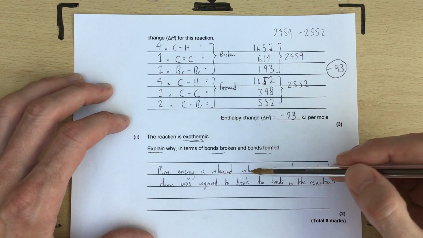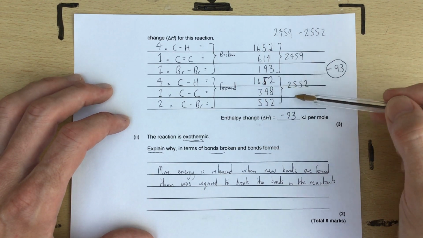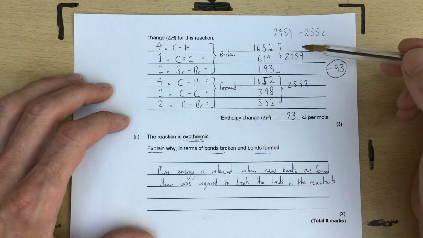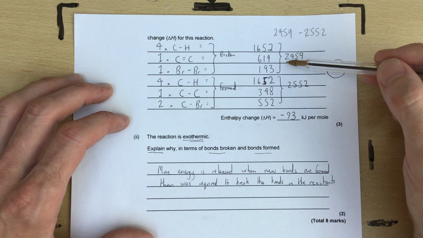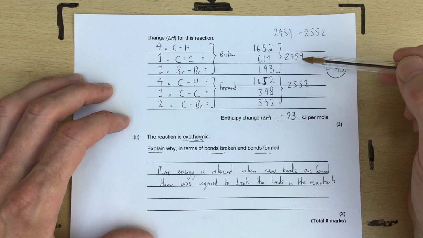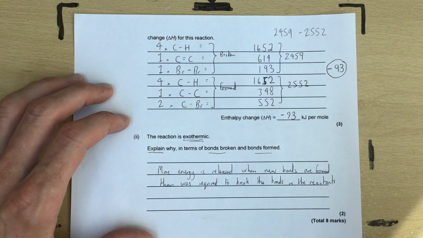And this is why. More energy is released when the new bonds are formed than was required to break the bonds in the reactants. So that means that there is an excess of energy. And where does that energy go? Into the environment, which is why the reaction is exothermic.